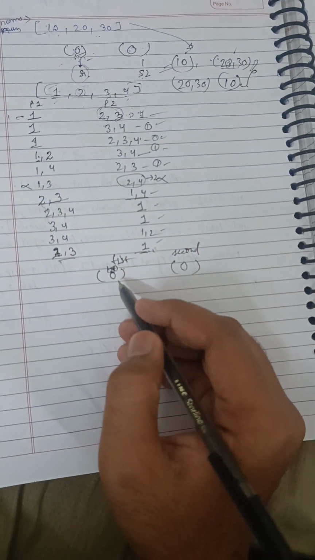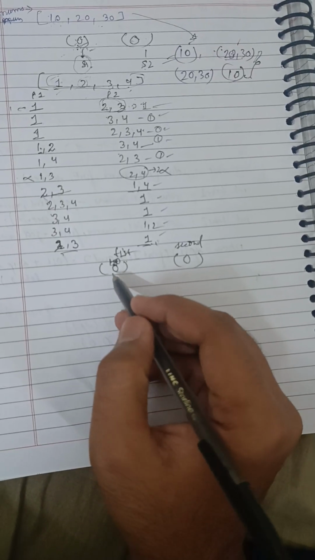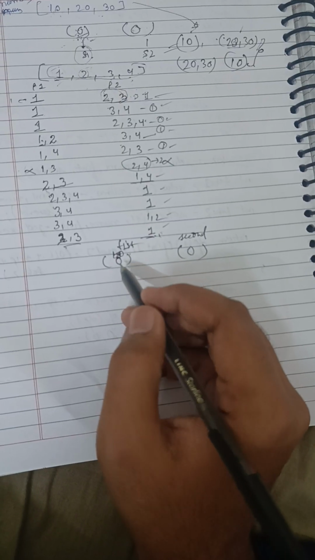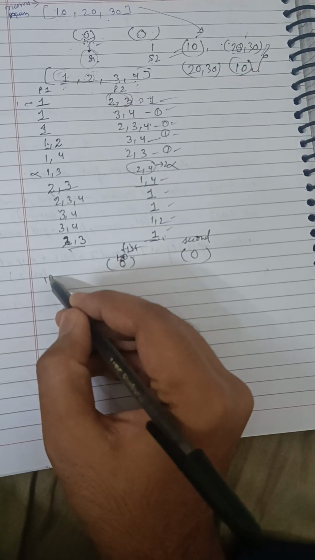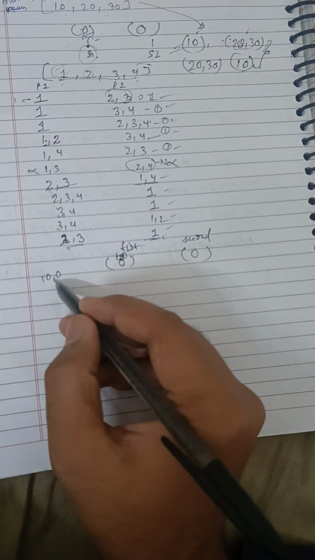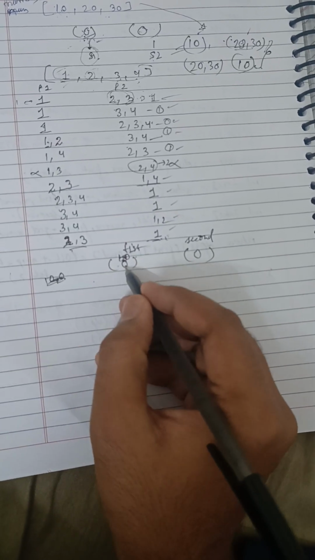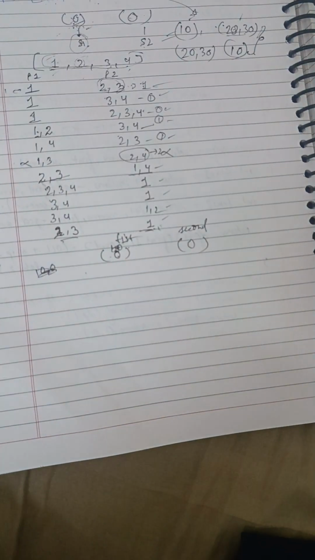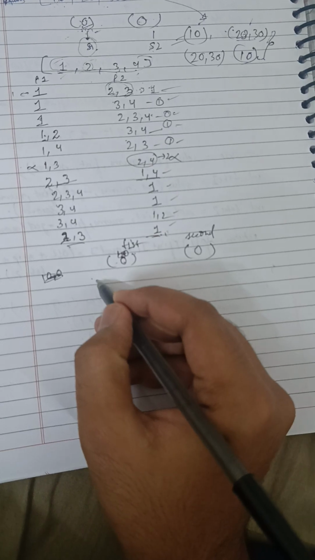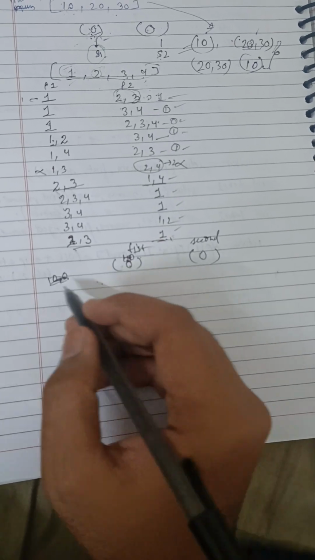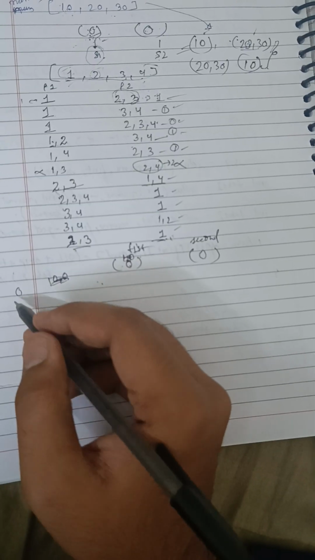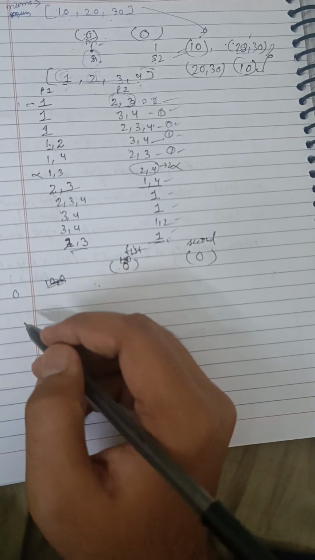The moment I introduce 10, I can store it in first by comparing 10 with the current one, that is 0. So what is the GCD of 10 comma 0? It is 10, right? The HCF of 10 comma 0 is 10. Whatever the number is, if the second number is 0, then the incoming number will be the HCF.